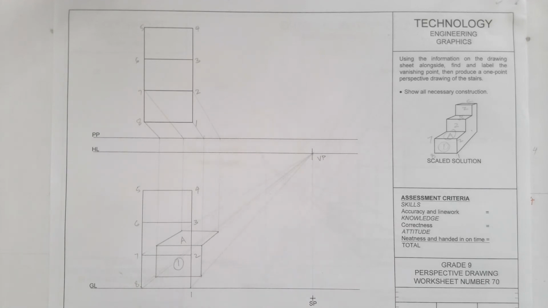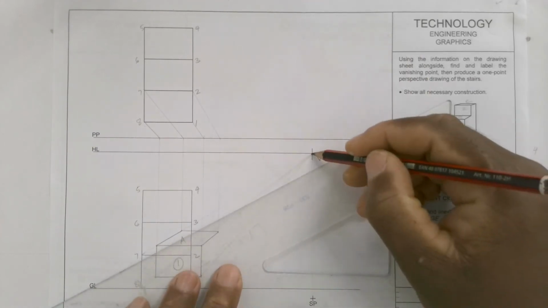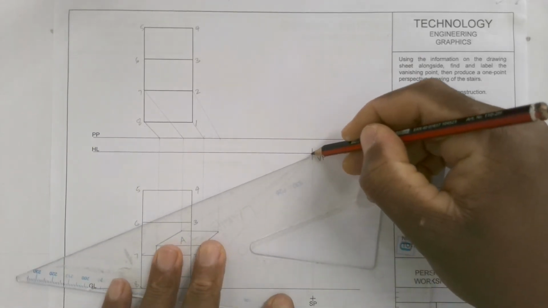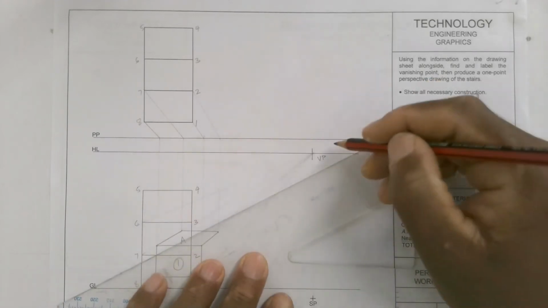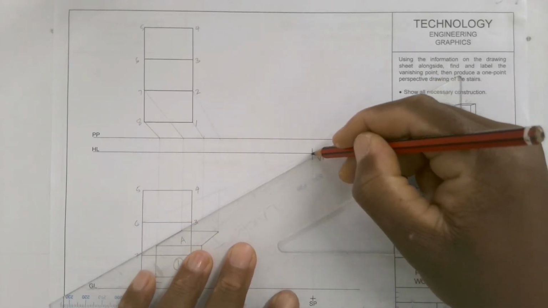So now how then do we move on to the next stage? Remember, it goes up to number 6. It goes to number 6. Therefore, we need to take 6 to VP. Now let's take number 6 to VP. Number 6 goes to the vanishing point, and number 3 also goes to the vanishing point.